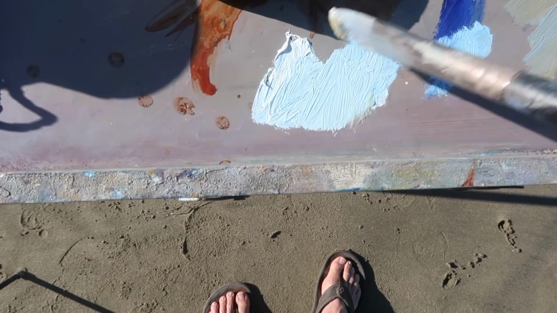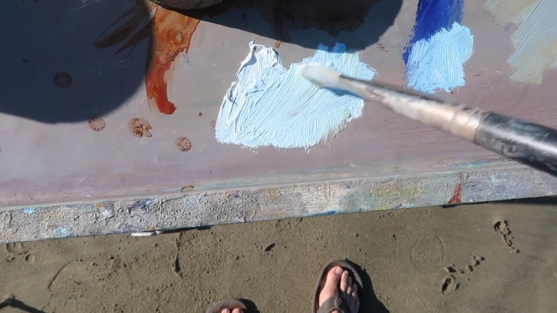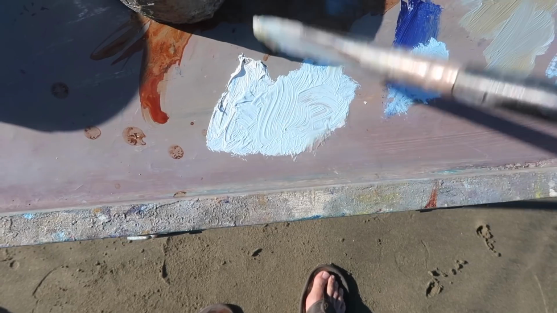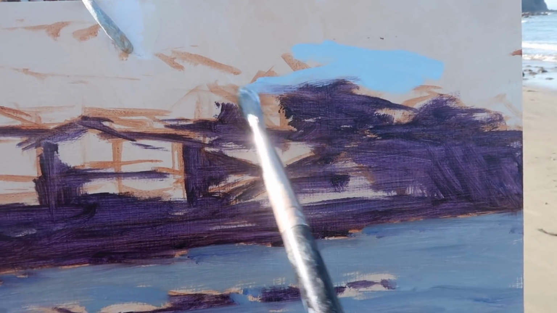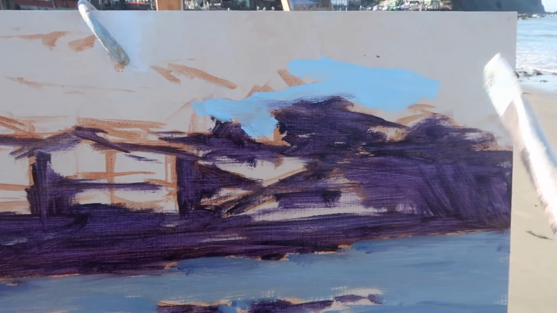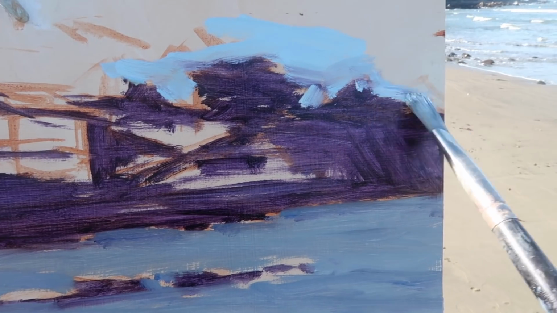All right, so for the sky, I'm going with titanium white, a little bit of ultramarine blue, and a little bit of phthalo blue. Liquid, of course. And I've got a tree right here. And I use the sky color to kind of carve out the shapes of the trees.